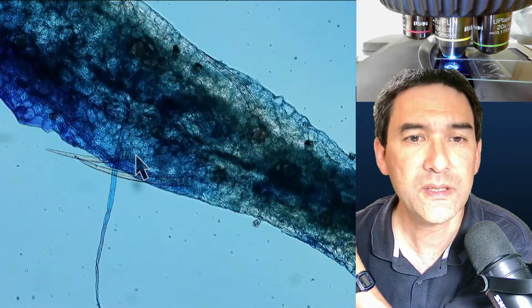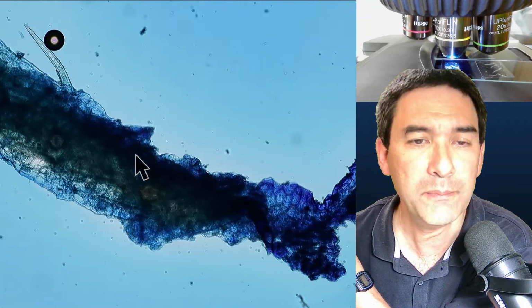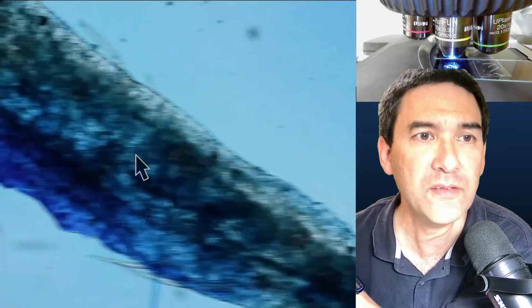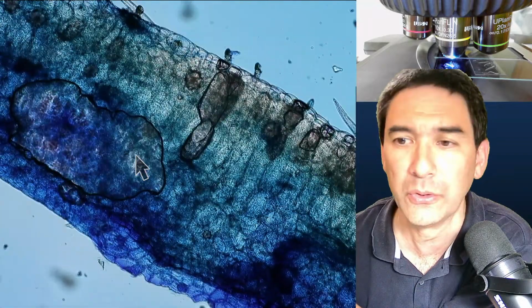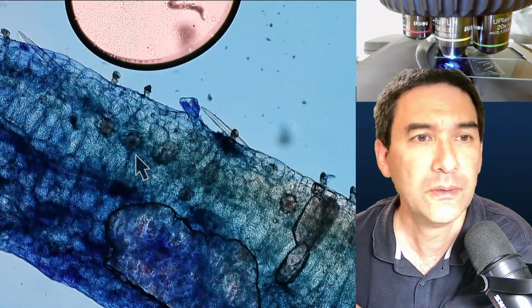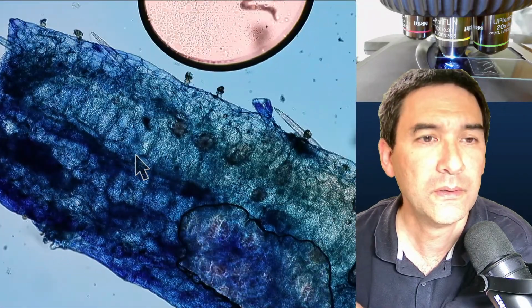So sometimes you can also see how the stain starts to absorb from the edges first, and as it diffuses into the leaf, slowly the inside part also starts to turn blue.